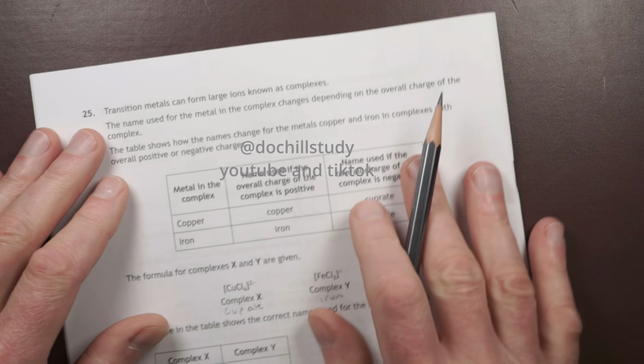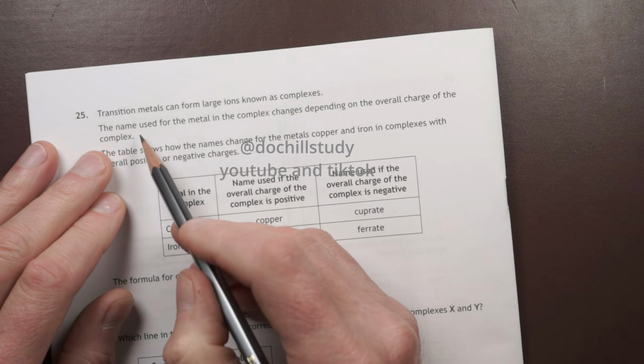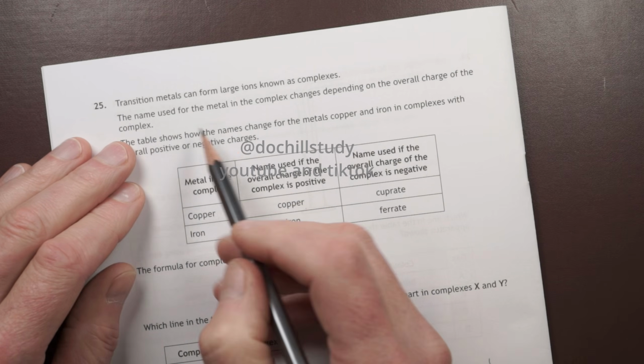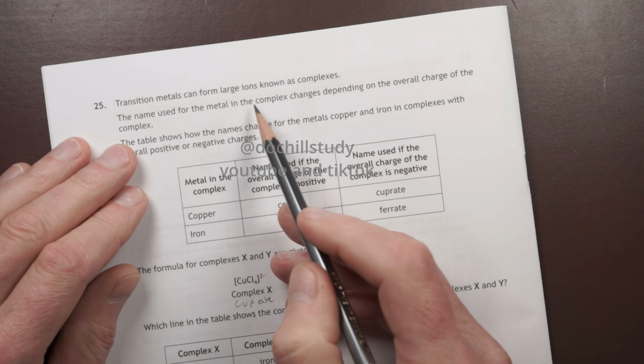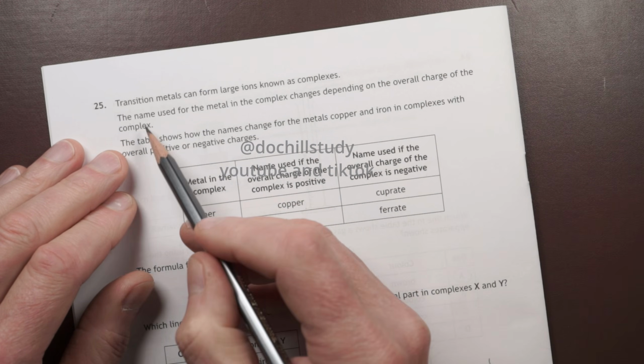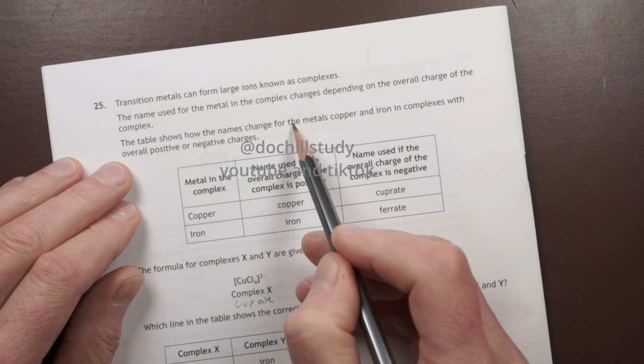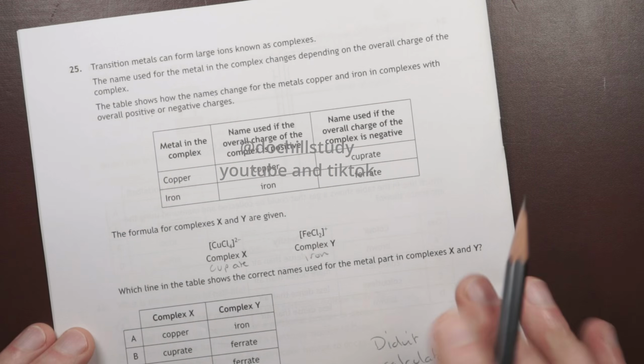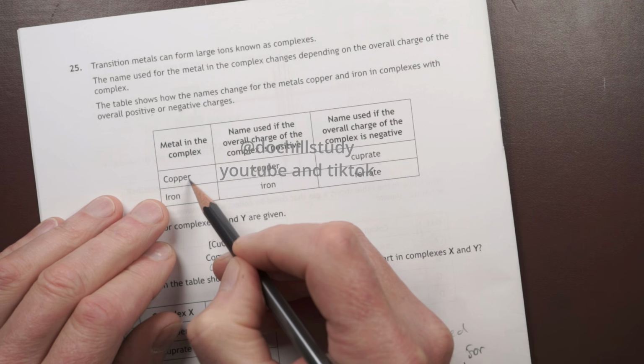Transition metals can form large ions known as complexes. Now, this was all completely... this is a tricky one. A lot of reading to do, right? The name used for the metal in the complex changes depending on the overall charge of the complex. The table shows how the names change for the metals copper and iron in complexes with overall positive or negative charges, right? So metal in the complex, copper or iron.